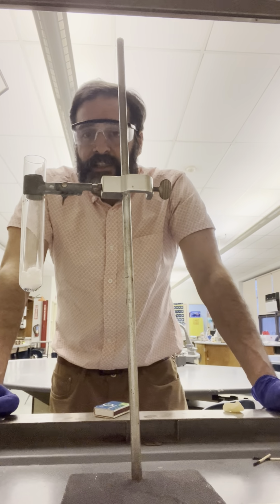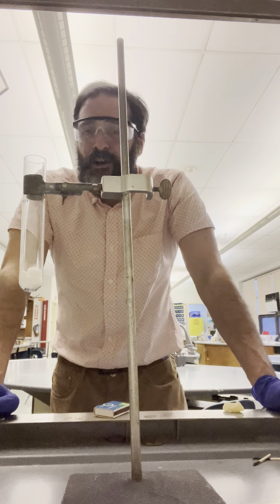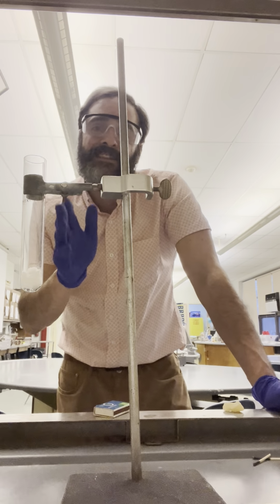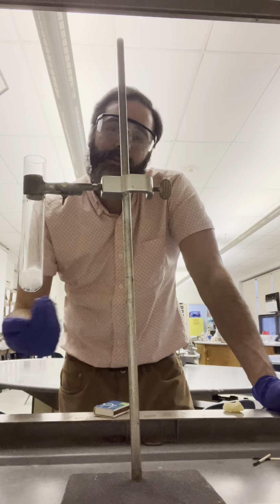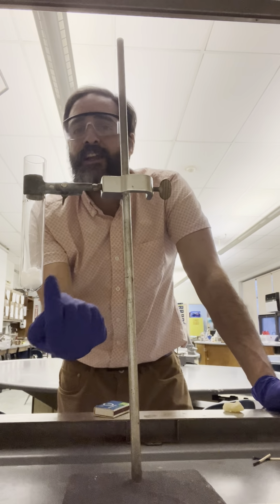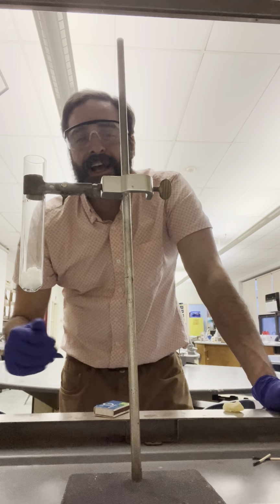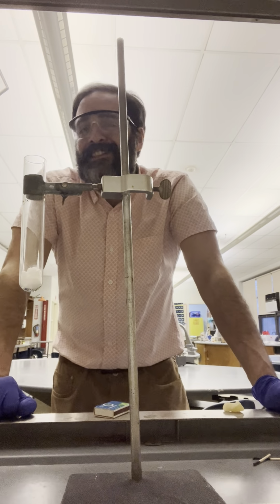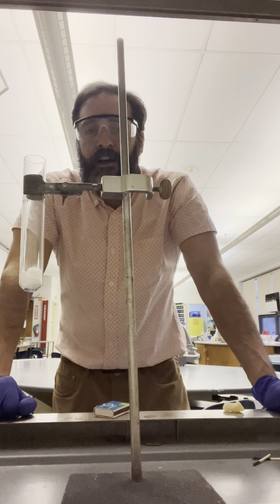So for that reason, we can tell that it's not an endothermic reaction because it would need a constant input of energy. So I can take the Bunsen burner away, it will continue decomposing. We know it has to be slightly exothermic. It is just slightly exothermic. It does not release a ton of energy.